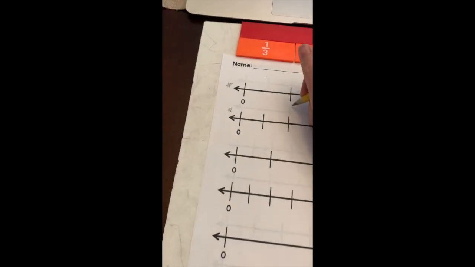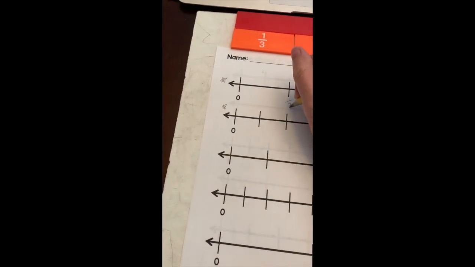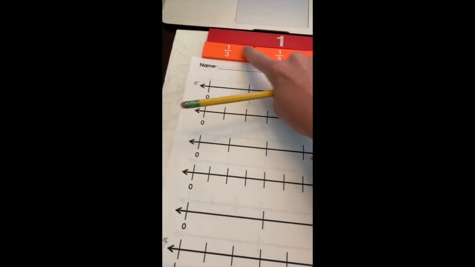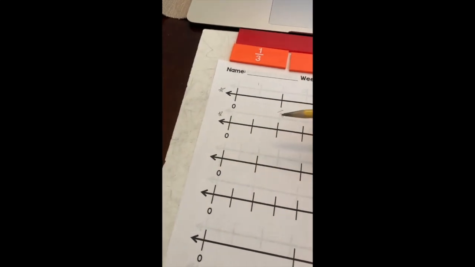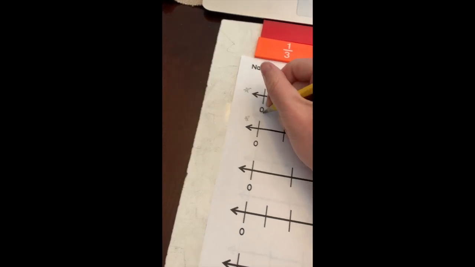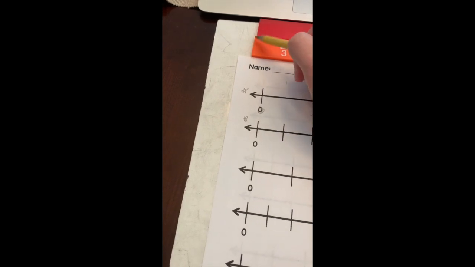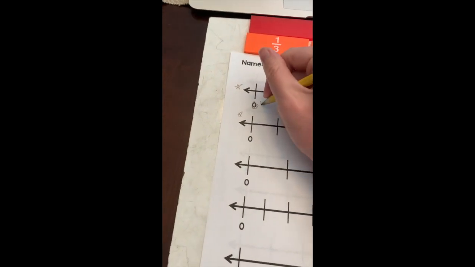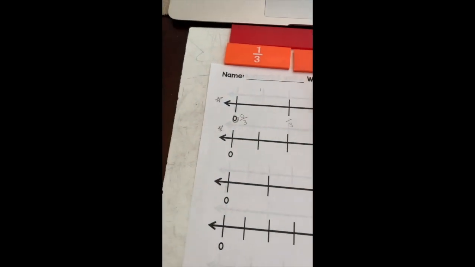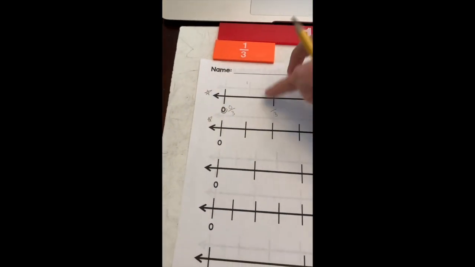So I know that each of these tick marks, as I label them, is going to have a denominator of thirds, just like this. So this 0 is actually a fraction too. How many thirds do I have if I'm here at 0? If I'm here on my bar, how many do I have? I have 0 thirds. Okay, this first space gets filled up.